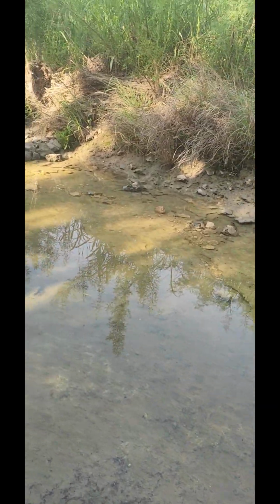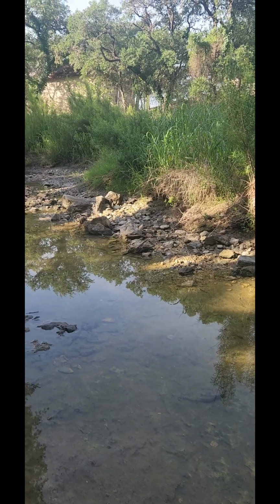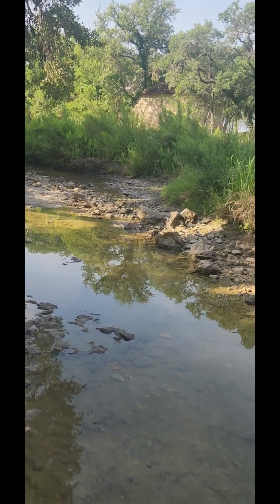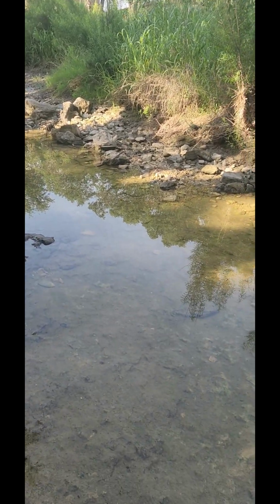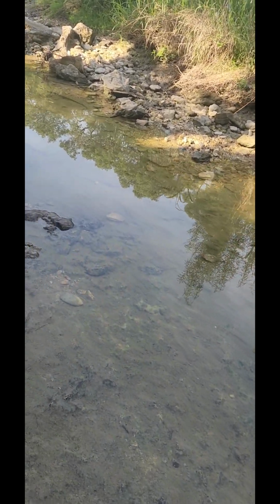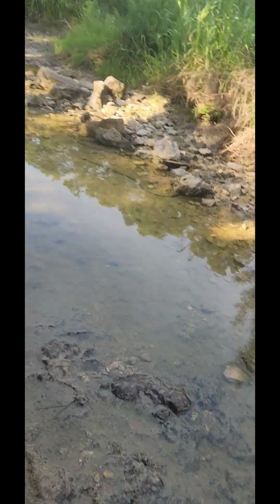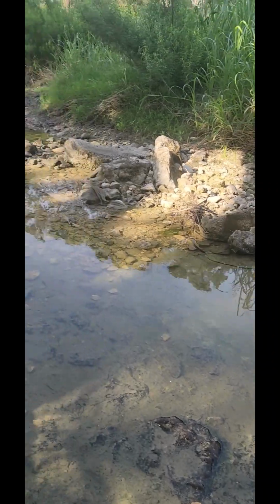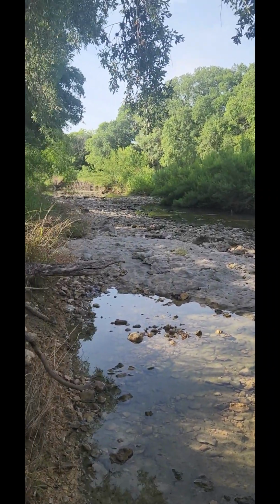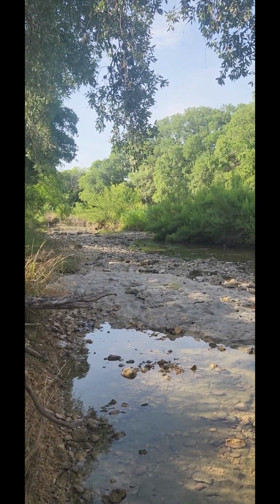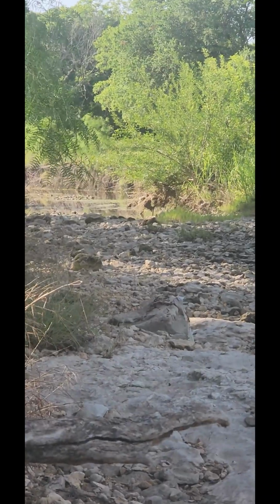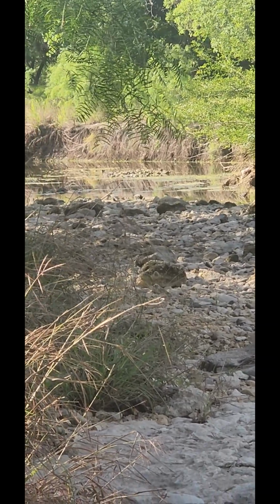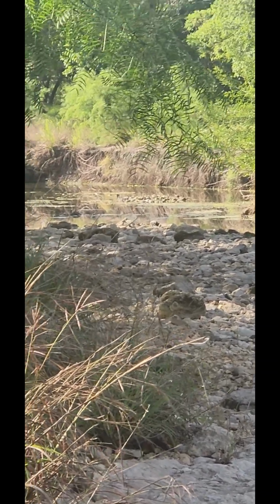You can see all these rocks that are carried down, and I think this is where I had left off earlier, last time I came here. Yeah, because right there, it's just nothing but water. It's not just water, it's mossy water. And I'm not getting into that.